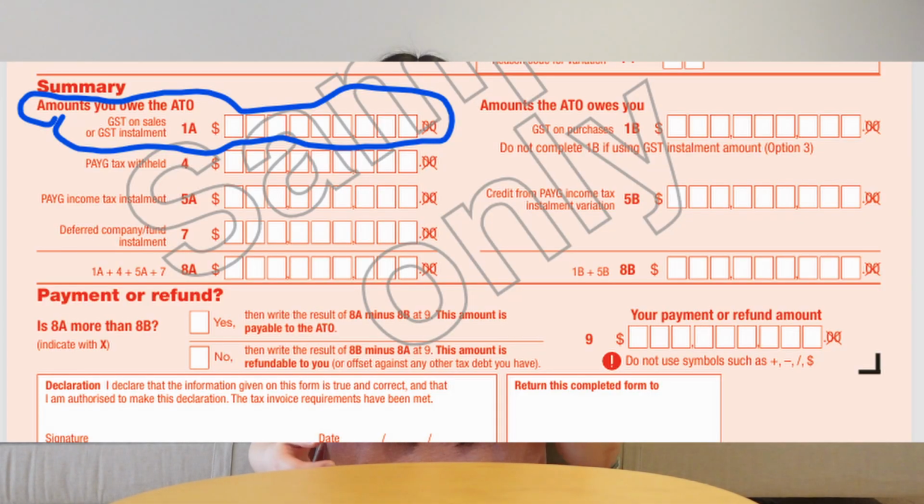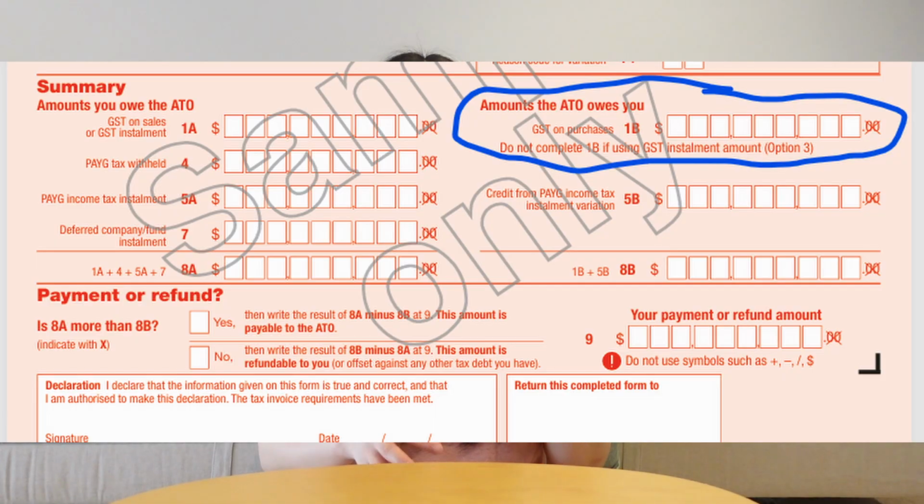1A, it's GST on sales. This is the GST you've charged your customers, which means collected during the reporting period. And 1B, GST on purchases. This is the tax credits you are claiming for business purchases made during this period for which you hold valid tax invoices. If you are using simpler BAS, you only need to fill those 3 for the GST part.